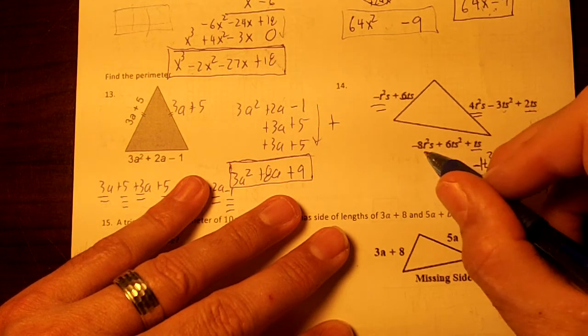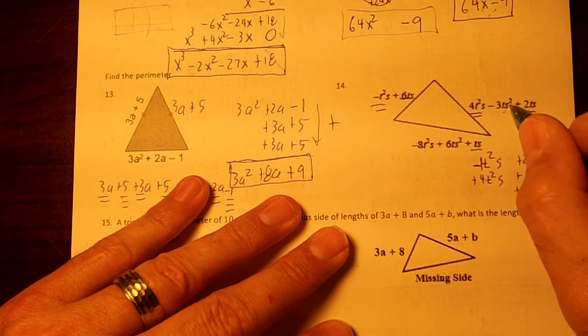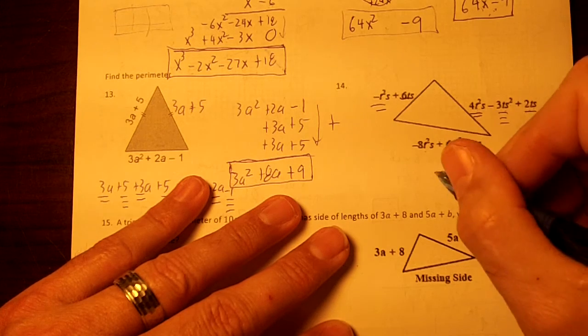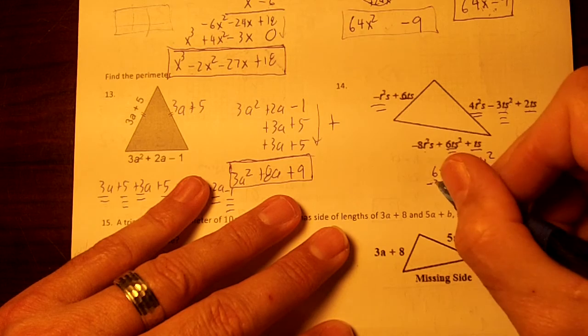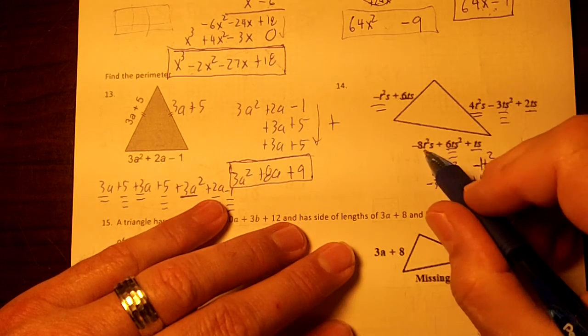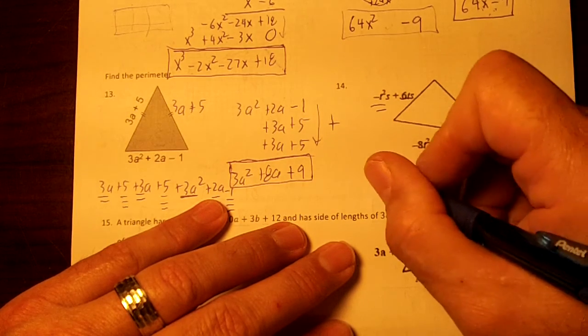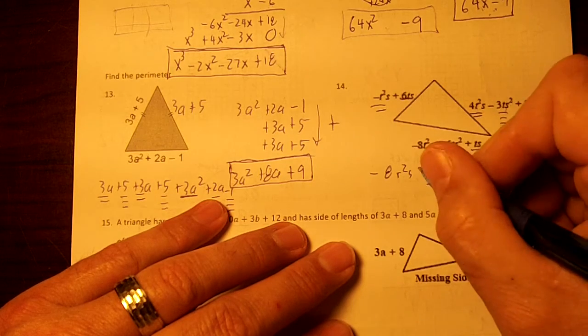Now then, do we have any more r squared s's? Let's see, this is a ts squared. These two are the same, right? Triple underline these. So write down 6ts squared, and we have a minus 3ts squared. This is really tricky here. And then this negative 8r squared s, there's no other r squared s, is there? So write down negative 8r squared s.